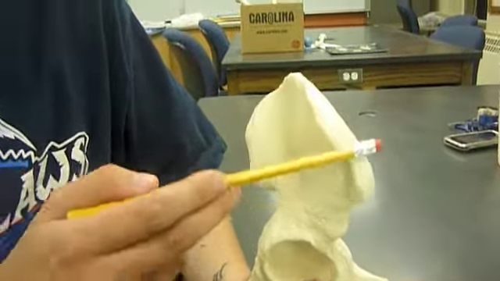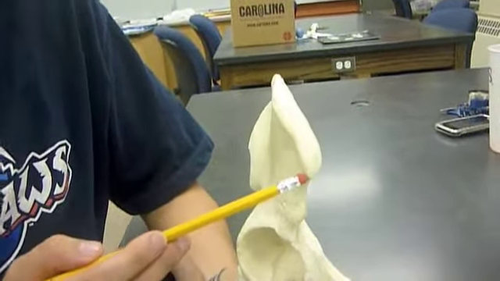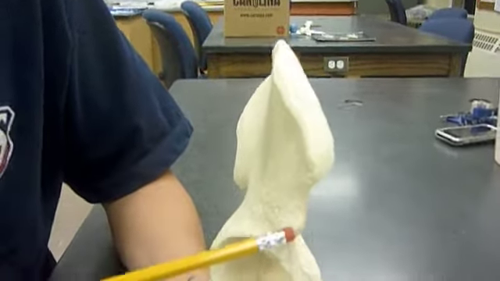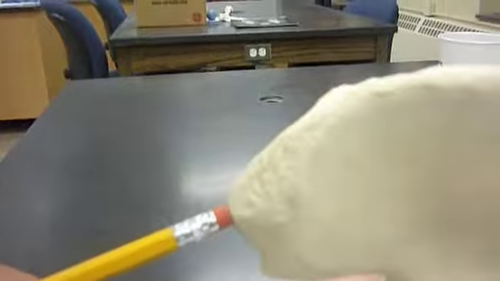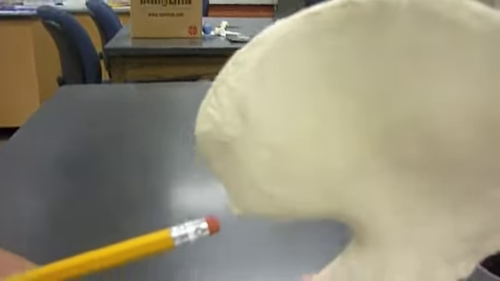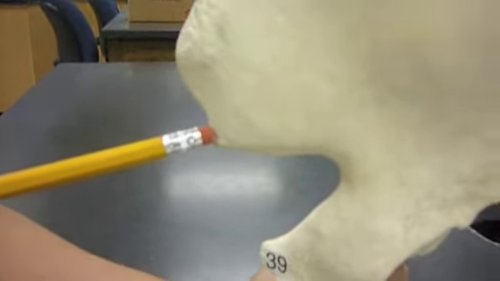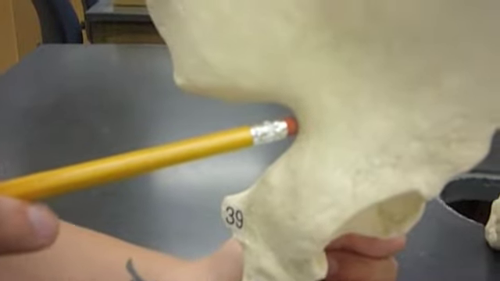This is the iliac crest. This is the anterior superior iliac spine. This is the anterior inferior iliac spine. This is the posterior superior iliac spine. This is the posterior inferior iliac spine. This is the greater sciatic notch.